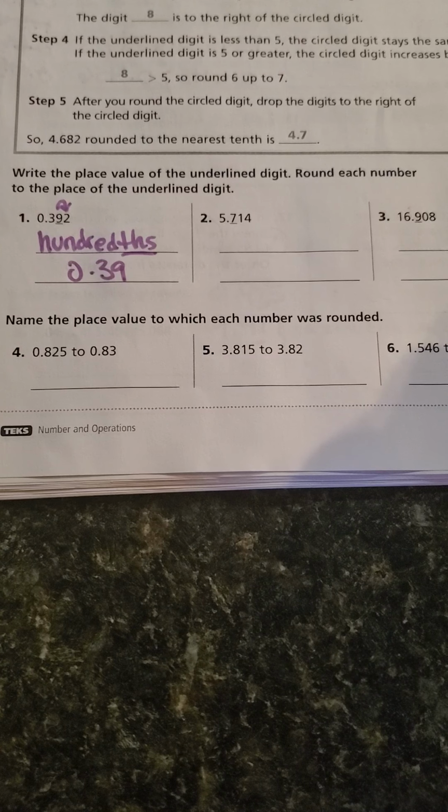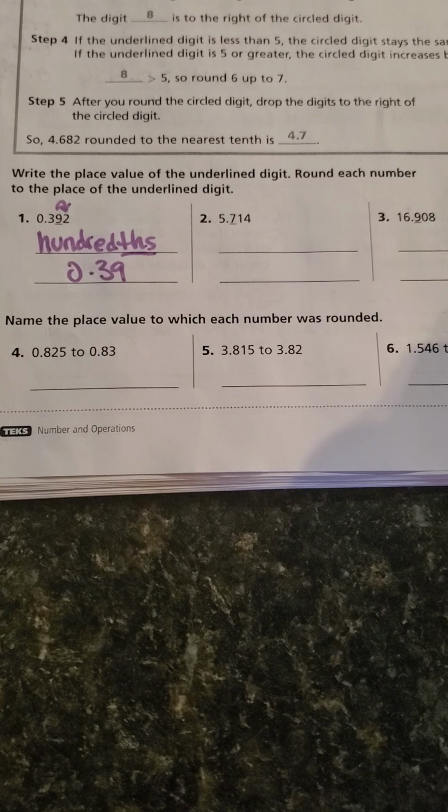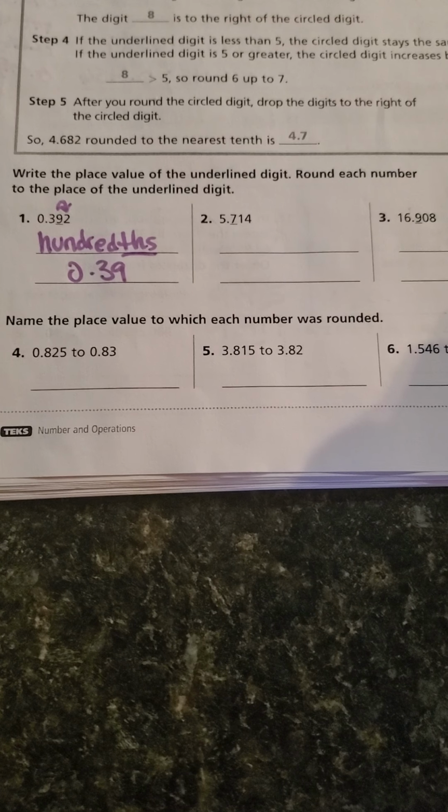So 392 thousandths rounded to the hundredths place is 39 hundredths.